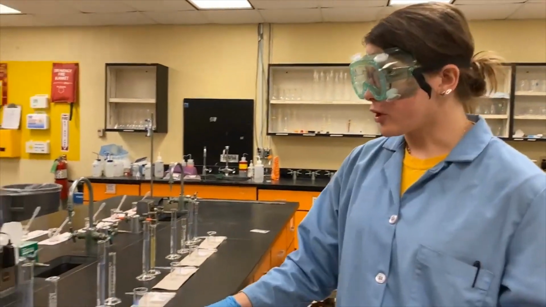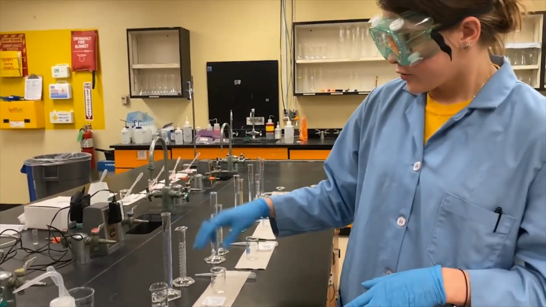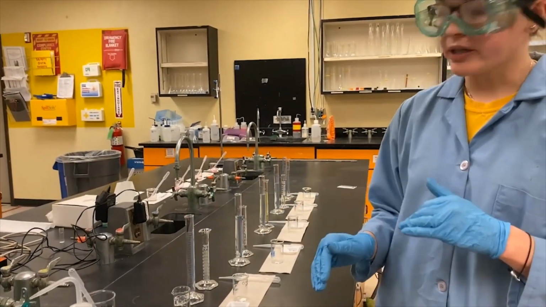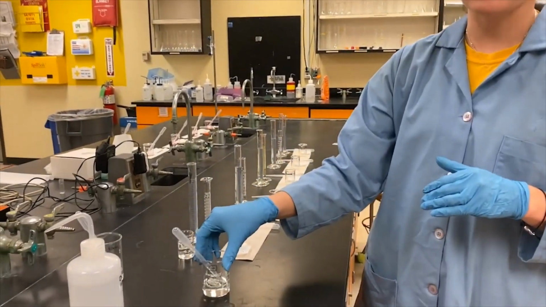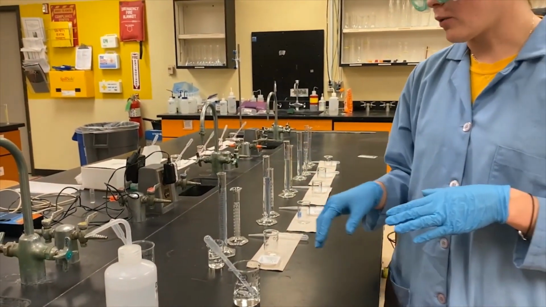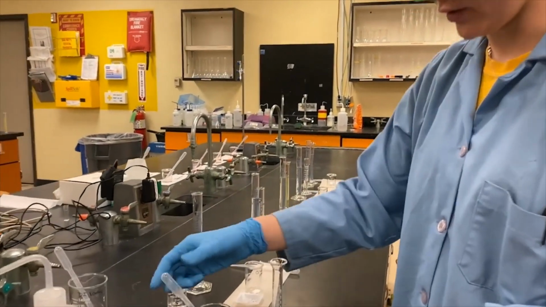So the next thing we're going to go ahead and do is actually mix together our solutions here. So for the 0.40 ppm solution, I need 1 milliliter of the 10 ppm stock solution and 24 milliliters of regular DI water. So I'm going to go ahead and pour the 1 milliliter first.